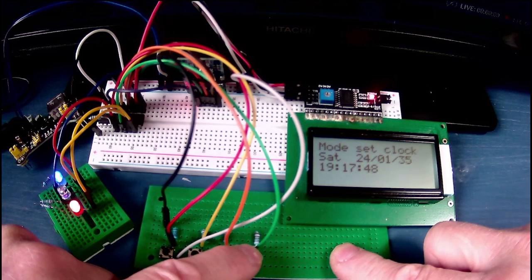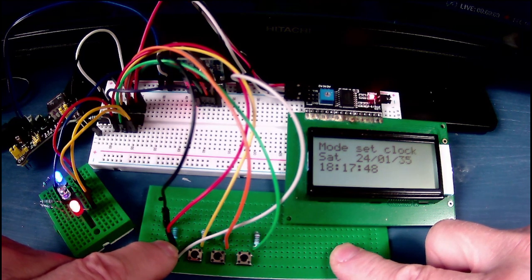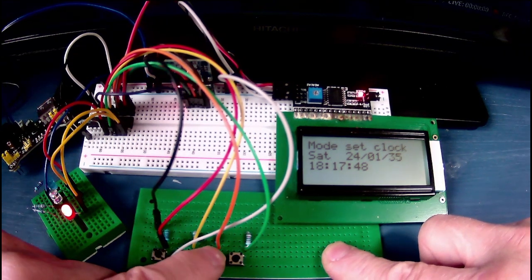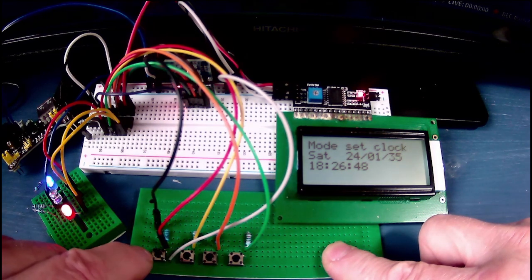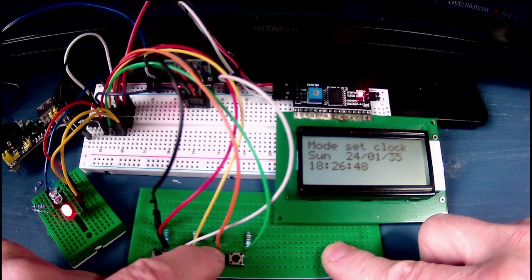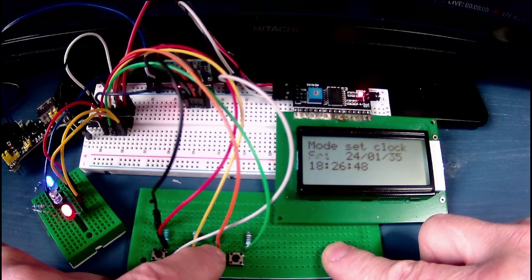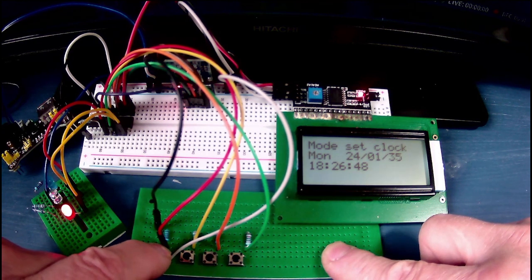So if we press here, we change the hours. Okay. I will put some other hour, 18, and then we press the set button again to change position. We press once, we change minutes, okay, and then we press again and we go to the date. Let's say we can make Monday, Sunday, etc., Saturday. Let's go Monday. Okay, and then we change the date.